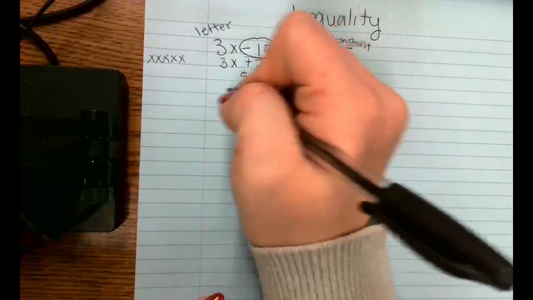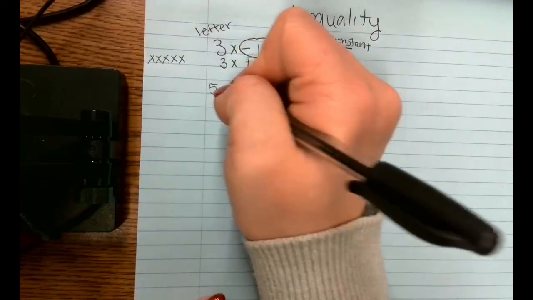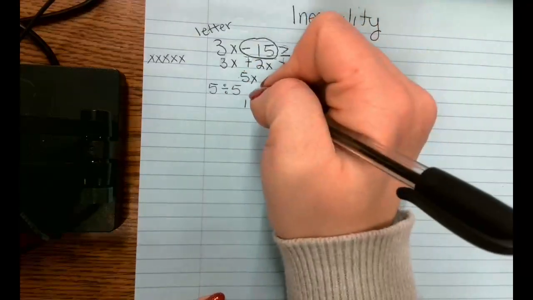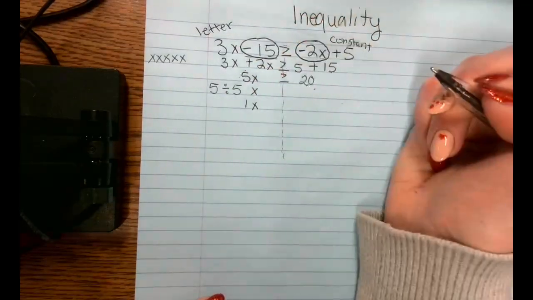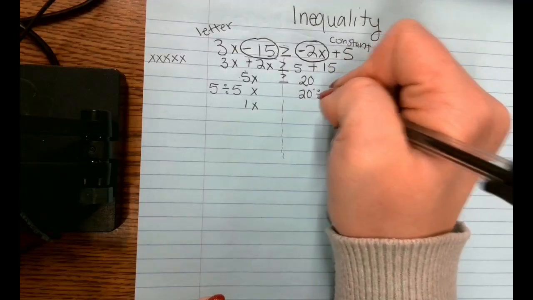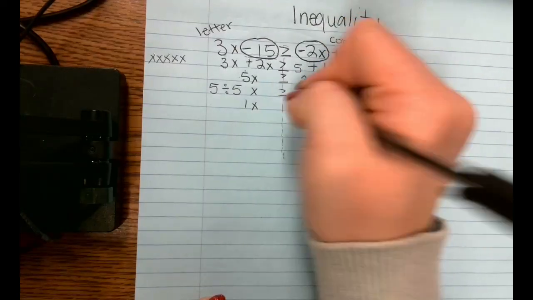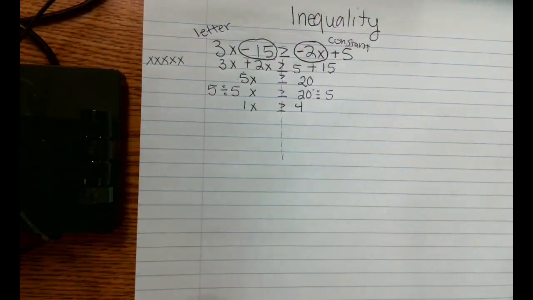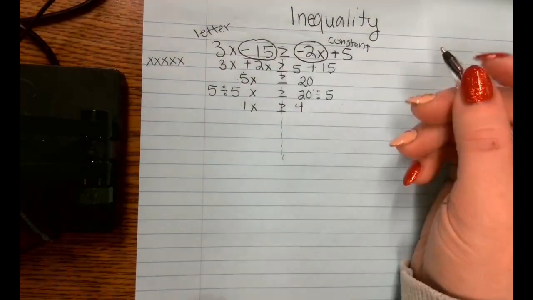Now, to get the x to be 1x, I need to do the multiplicative inverse property, which is also known as the identity property. If you divide a number by itself, it becomes 1. And then again, we have to maintain the balance. So I'm going to do it to both sides, which will give us 4. Bring down that inequality sign. We always check, did I multiply or divide by a negative?